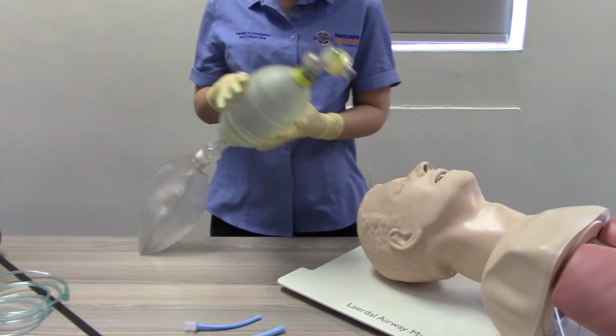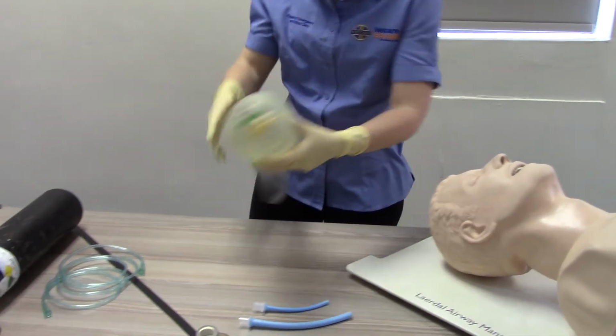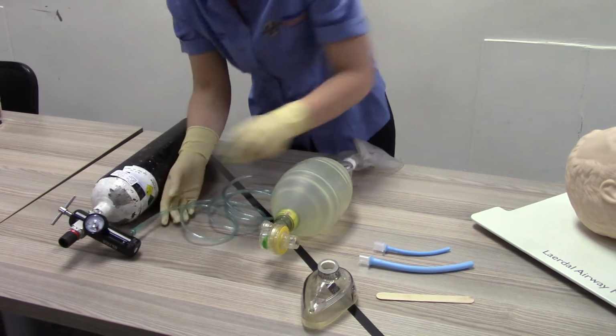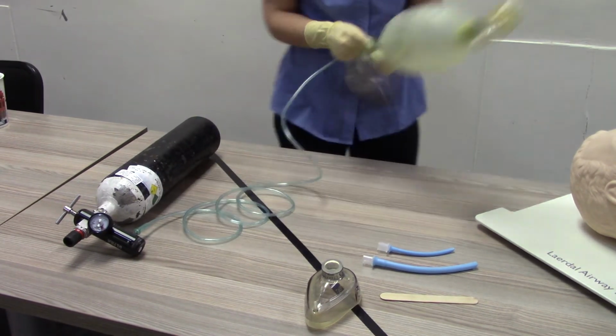Attach BVM to oxygen cylinder and open oxygen cylinder to 10 to 15 liters per minute.